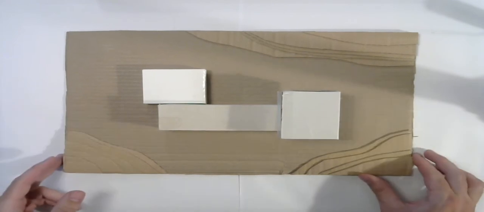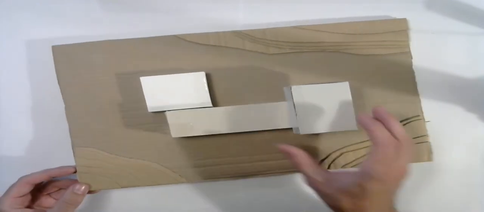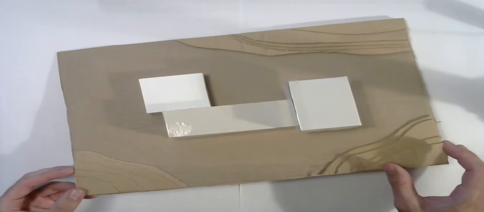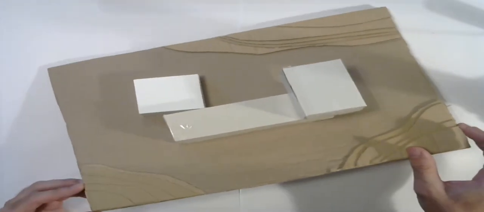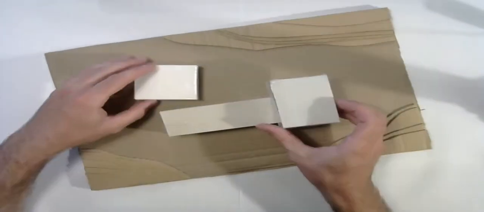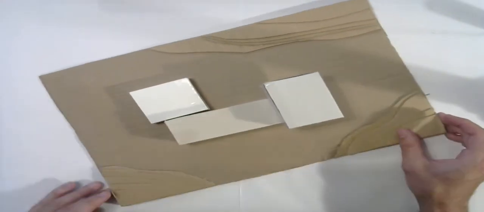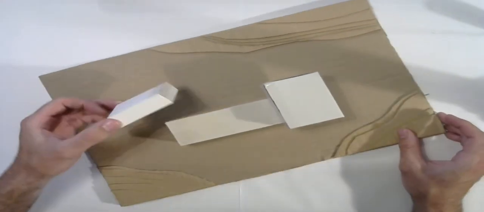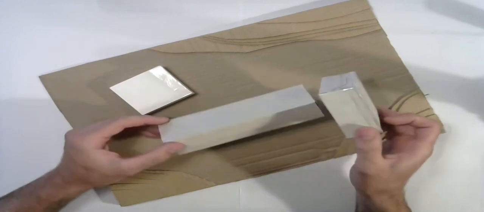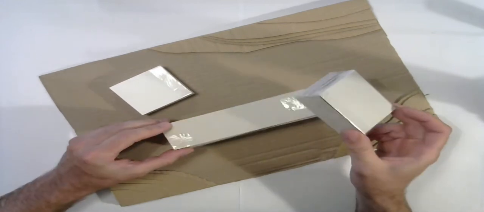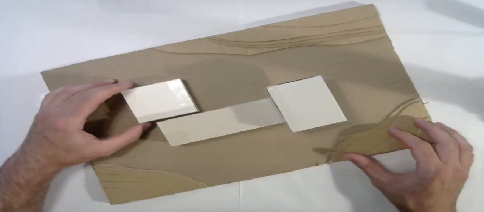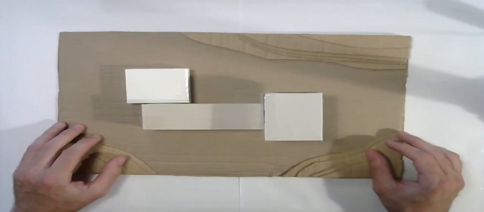Okay, so here you see we've got a finished model. I haven't taped these pieces together, but if I tilt it to one side, you can see that they're obviously three-dimensional structures. I'm looking at it from above, but you can see that basically I've got three boxes here, which I'm going to show you how to make in just a second.